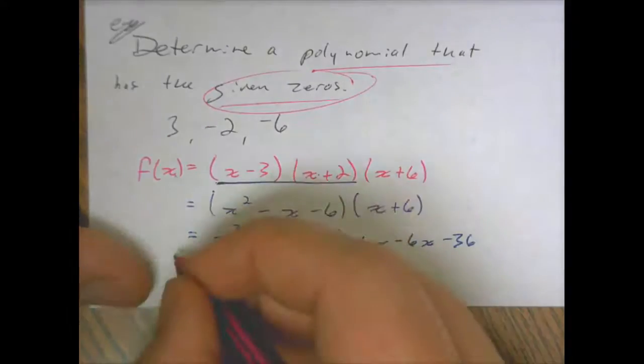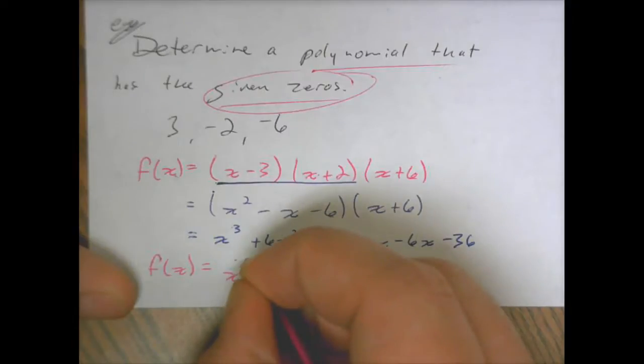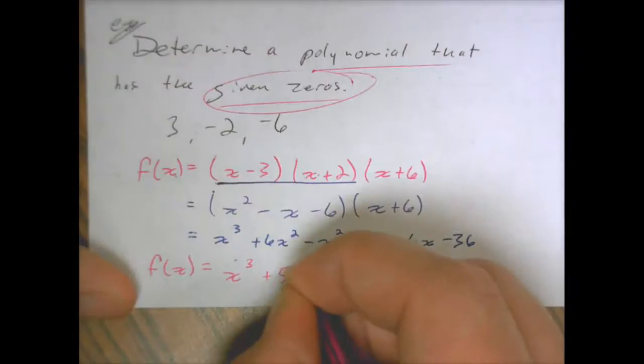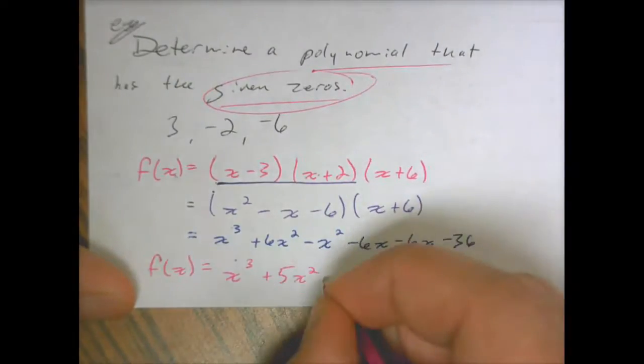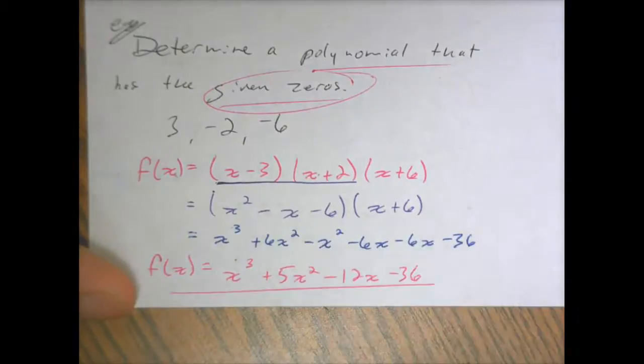So combine like terms like crazy. Have a good time. Enjoy it. X to the third is all by himself. He's so worried. 6x squared minus x squared is plus 5x squared. Negative 6x and negative 6x make negative 12x and negative 36. There's our polynomial.